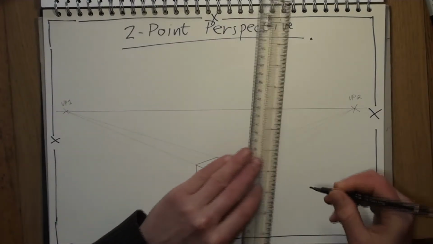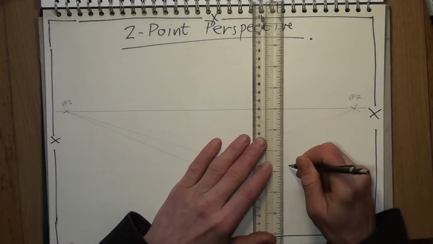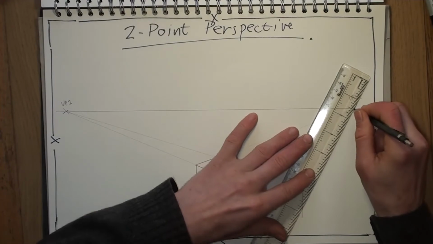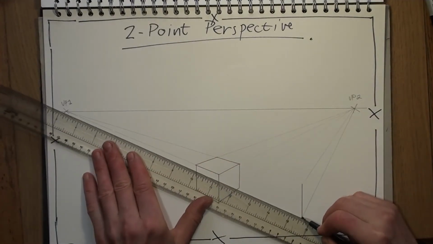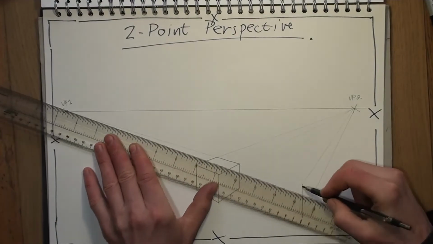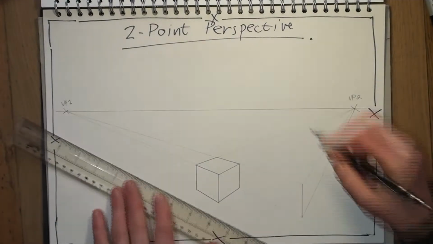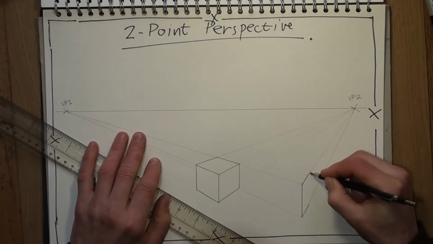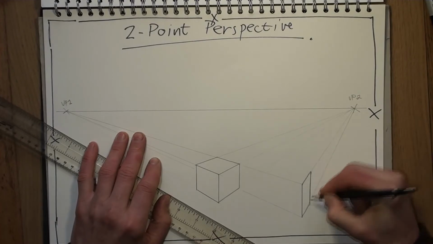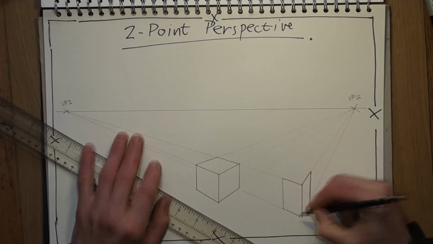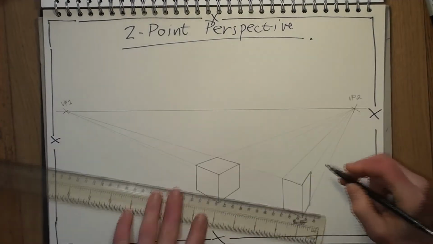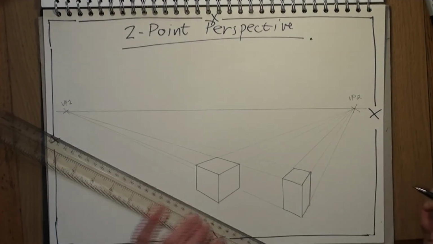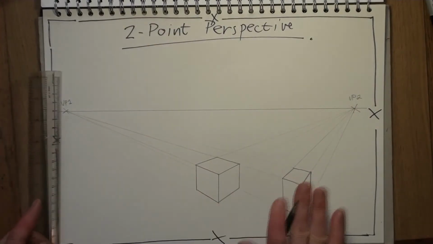So let me draw another one. In fact, I'm going to draw it over here. And this is something you can do with your drawing, where you can actually just fill the page. Now, I'm not going to draw through the previous one. That's enough. Now, I'm going to start just drawing freehand here, although I will use the ruler. There we go. I could draw one from this side, but it will be the same.